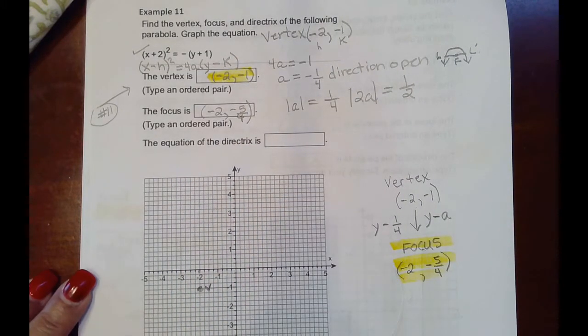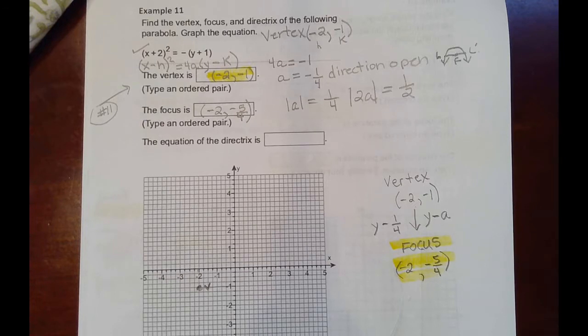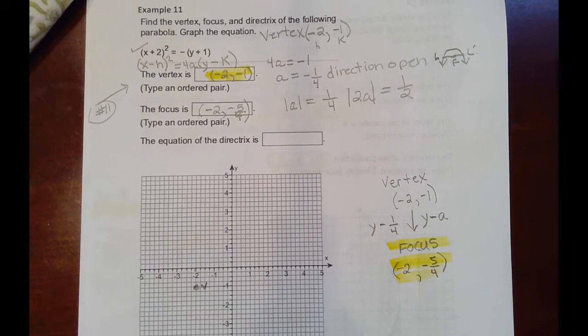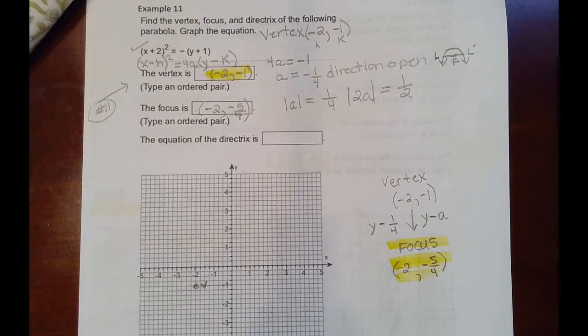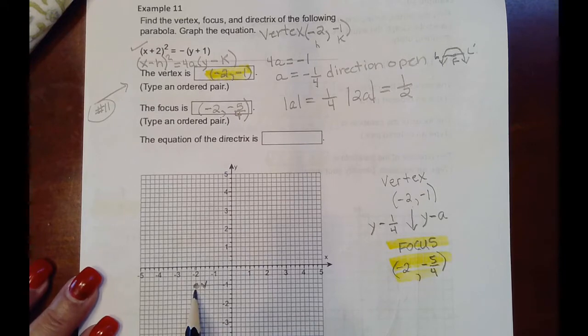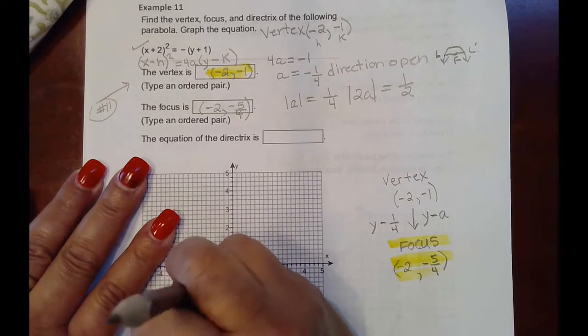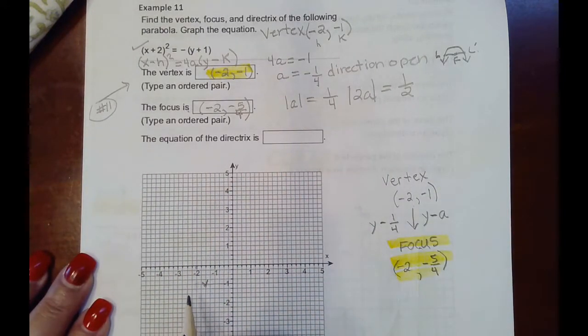Okay, then moving to the equation of the directrix, the distance between the focus and the directrix is also, let's see, well, we can go from the vertex to the directrix because your focus is right here at -2, and then we're talking about -1 and 1/4, so they are almost exactly right on top of each other.